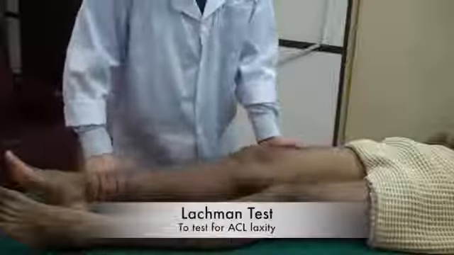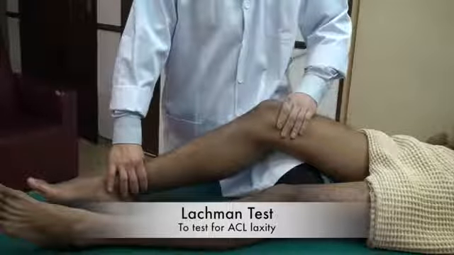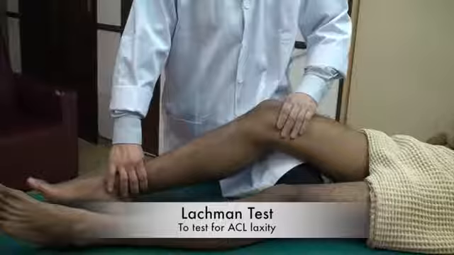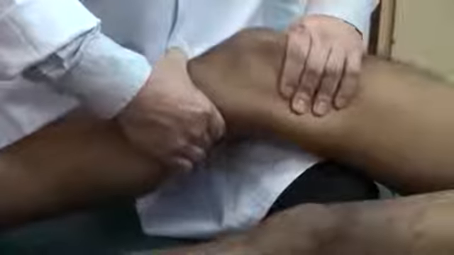To perform the Lachman test, place the patient's knee at 30 degrees of flexion. Usually this is achieved by placing your leg flexed on the bed and resting the patient's leg on yours. Stabilize the limb by placing one hand on the distal thigh. Gently hold the leg at the calf muscle and pull forward, eliciting any ACL laxity.